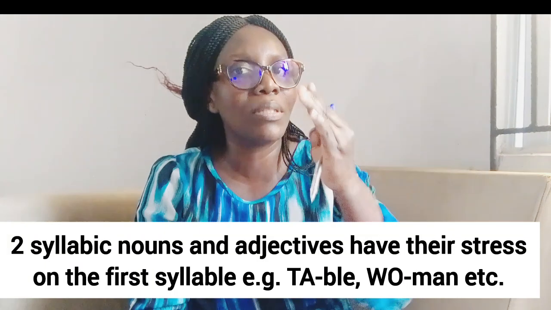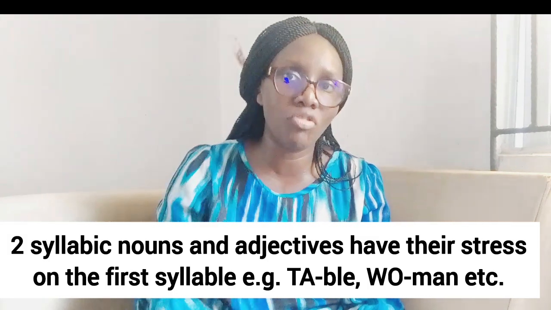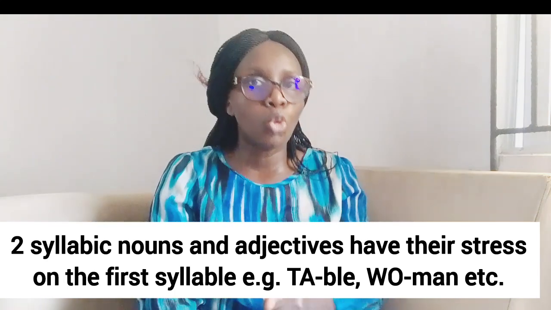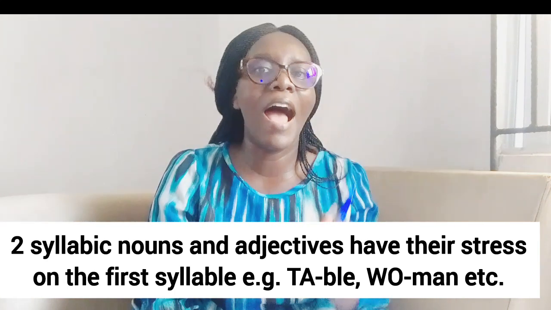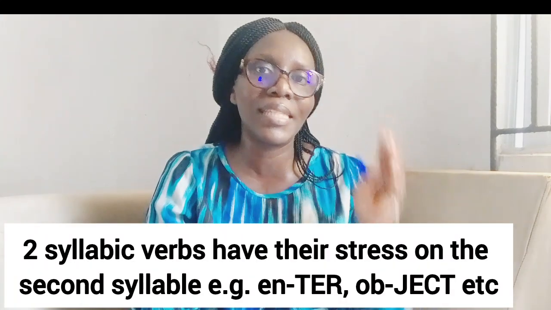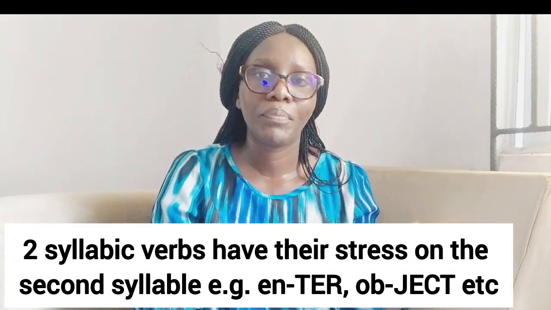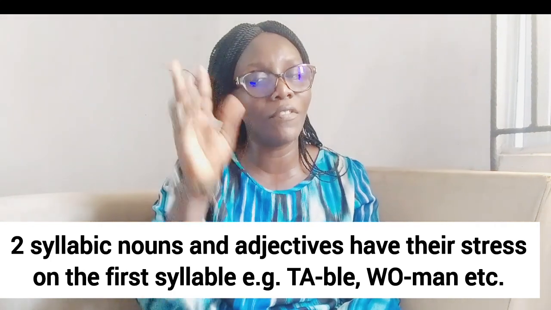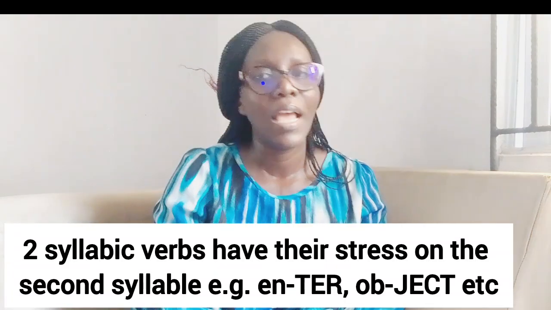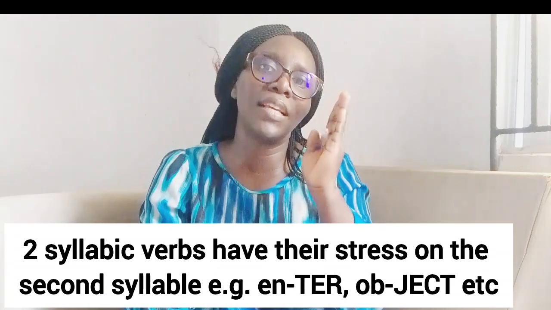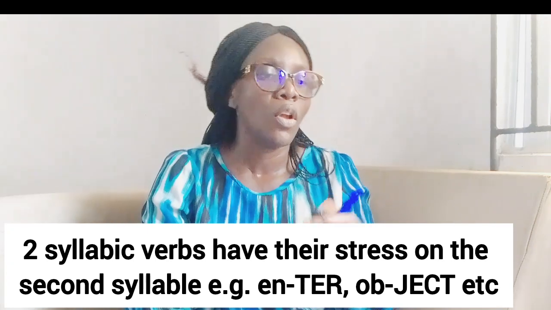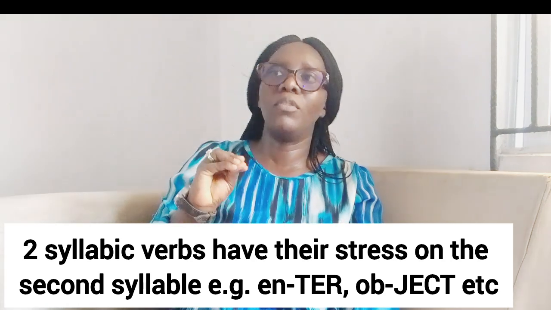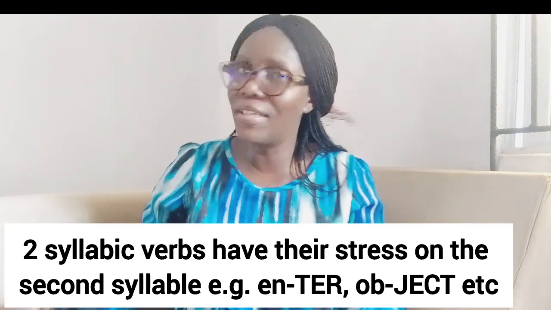2 syllabic nouns and adjectives have their stress on the first syllable. 2 syllabic verbs have their stress on the second syllable. Nouns and adjectives have stress on the first syllable when there are 2 syllables. What I mean by that is, when you have a noun, for example, you have abject, an abject.